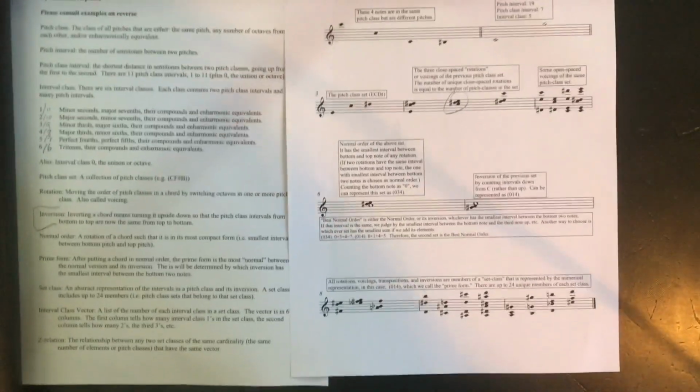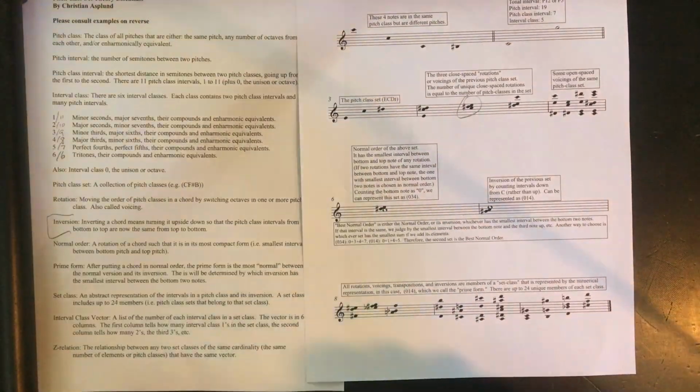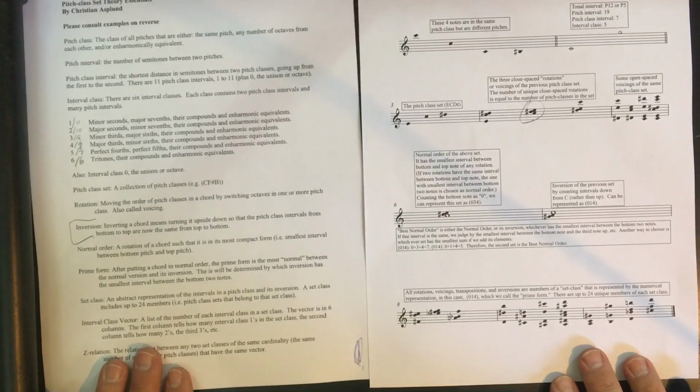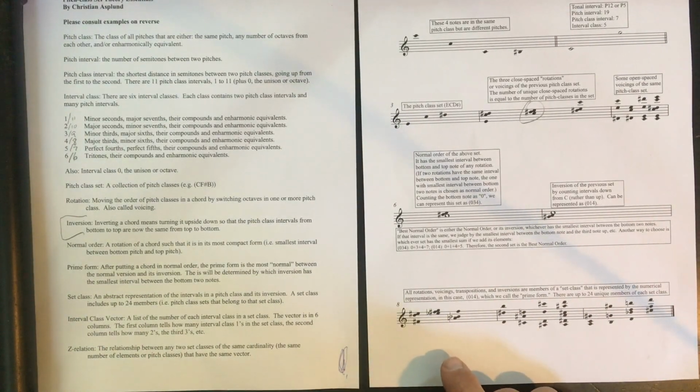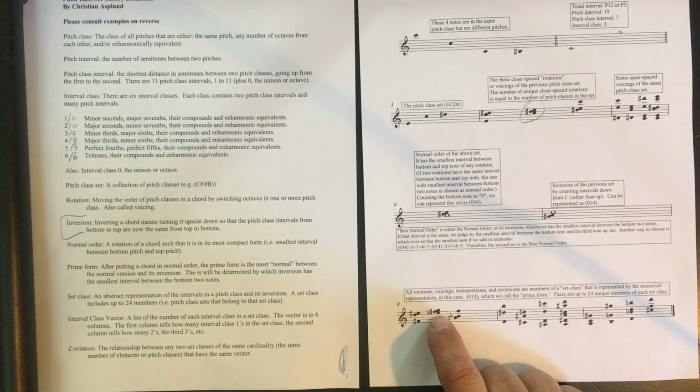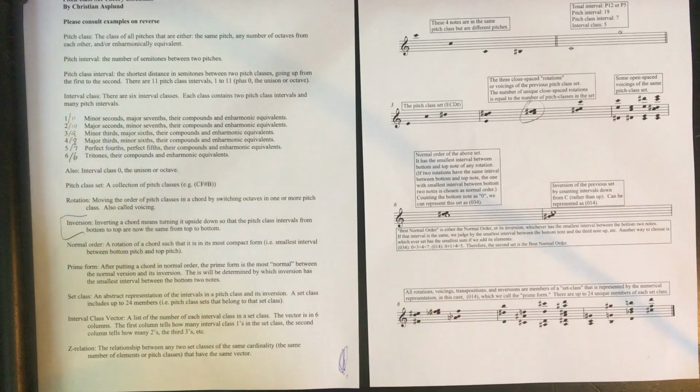Now again, this is the concept of pitch class, not pitch. So obviously, this pitch class set, let's say here, E flat, F sharp, C. Well, that's not the best version of it.